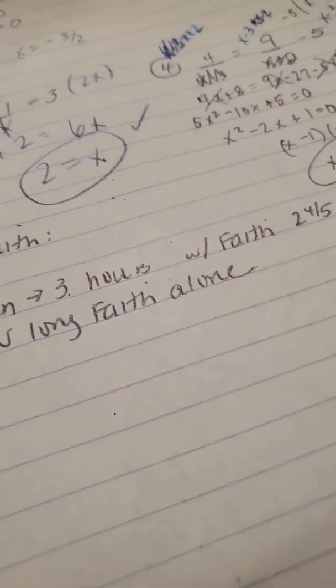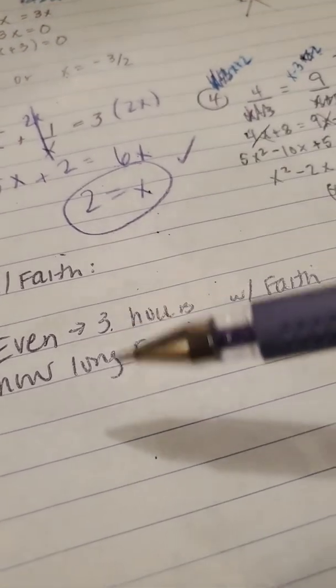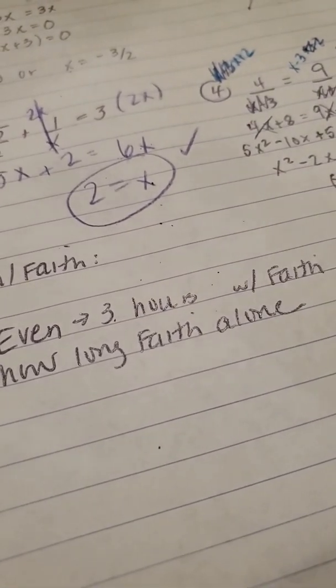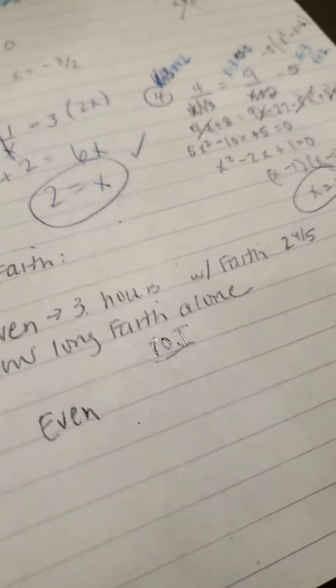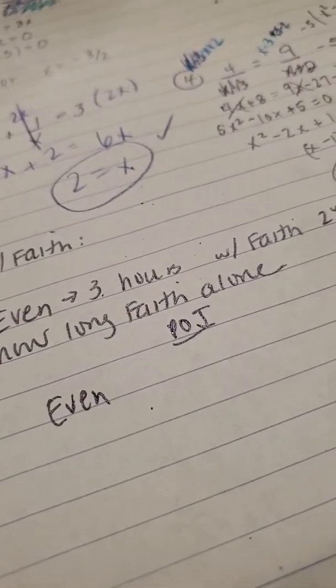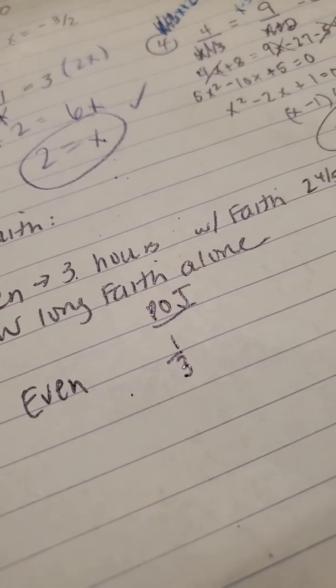And lastly, number 5, Evan. I think I'll call him Evan. It sounds more natural. It takes him 3 hours to complete a job by himself completely. So Evan, his part of the job that he can do by himself, it takes him 3 hours. So that means he can complete 1/3 of the job per hour.